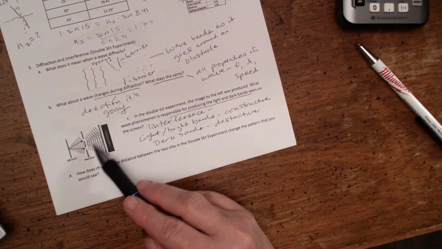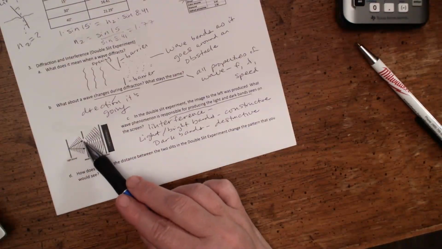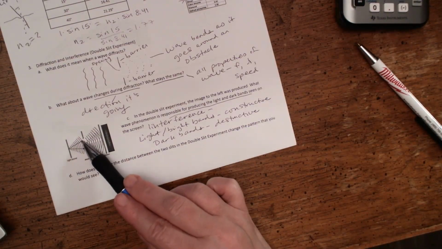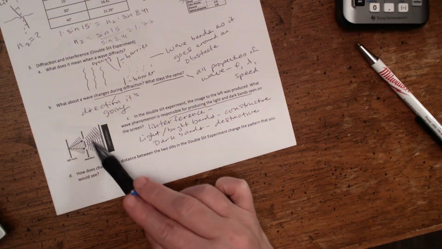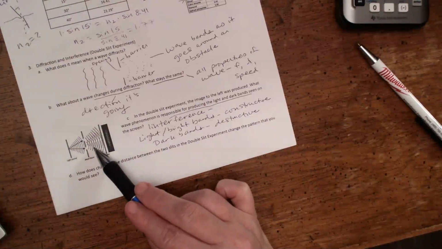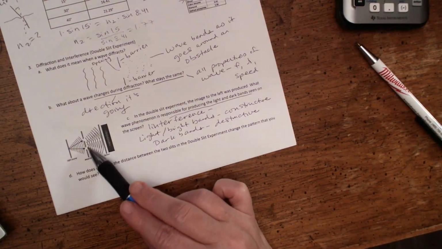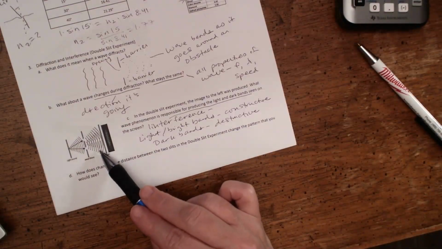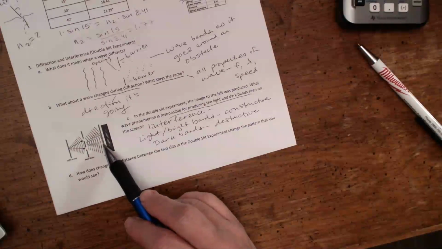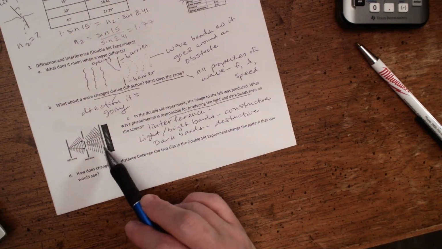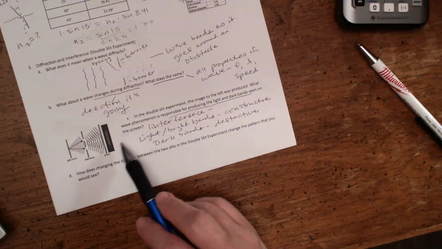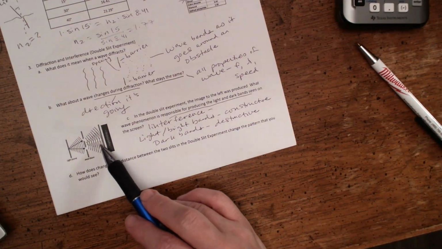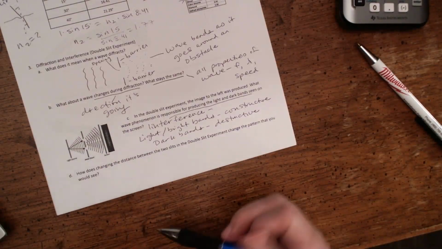Even if you've got one light source, as it goes through these two slits, it's making an interference pattern. As it ripples more and more, the waves are interfering with each other. In some cases they're going to combine amplitudes and you get these bright bands. In other cases they're going to cancel out and you get these dark bands.